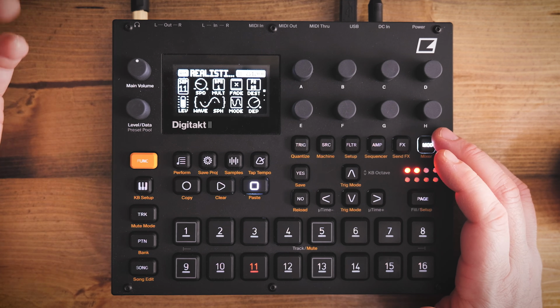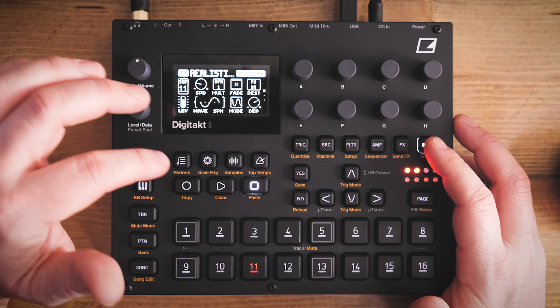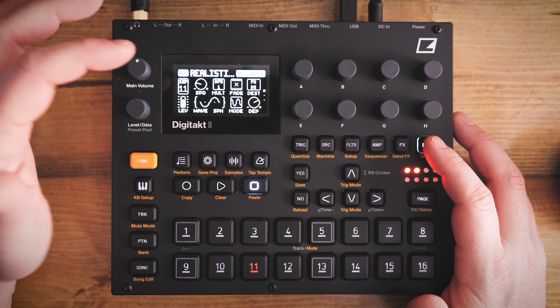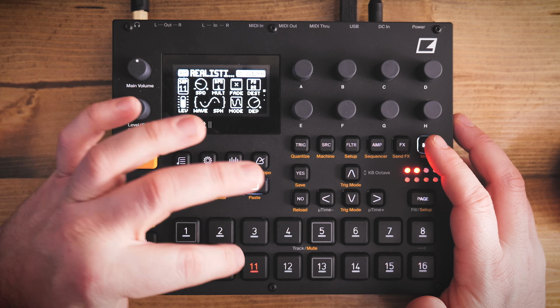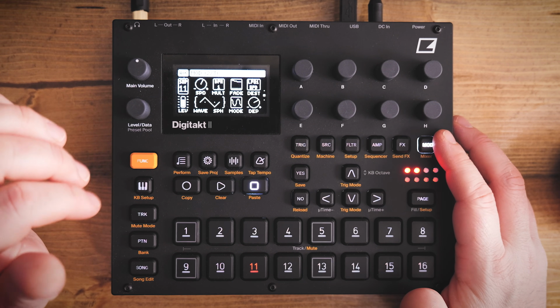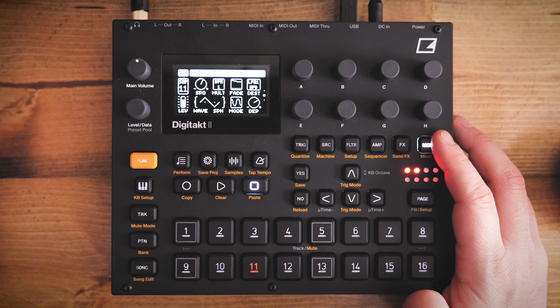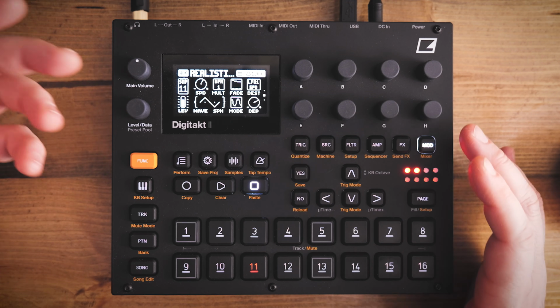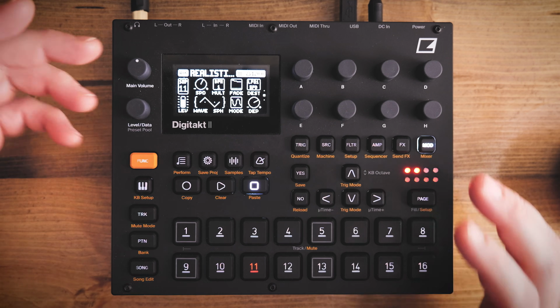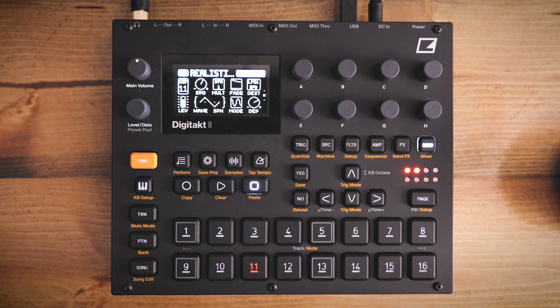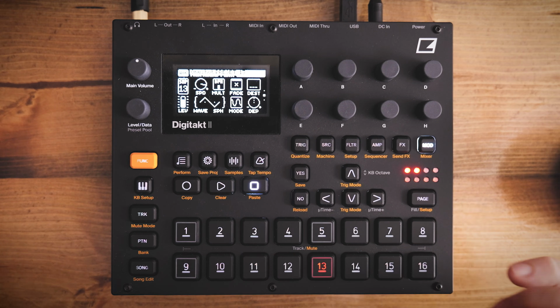One thing that I really like doing is having this first LFO modulating the bit reduction, and the second LFO modulating the speed of the first LFO. It's kind of like modulation within modulation. It makes it kind of cool.